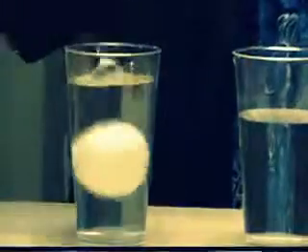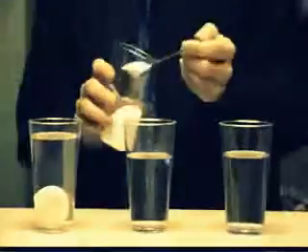Okay, you're gonna take your first egg and you're gonna drop it in the water. Fail! Okay, now get yourself some salt and mix in 4 teaspoons into the water.